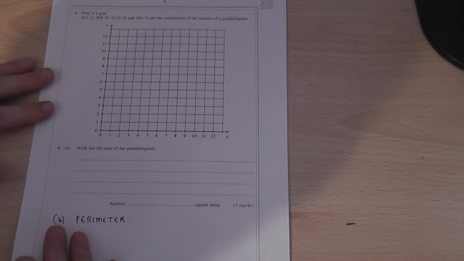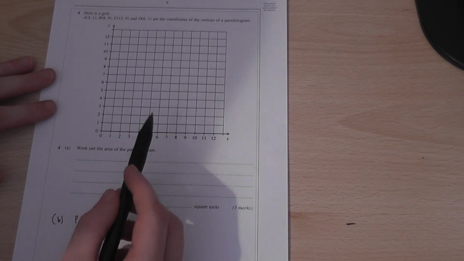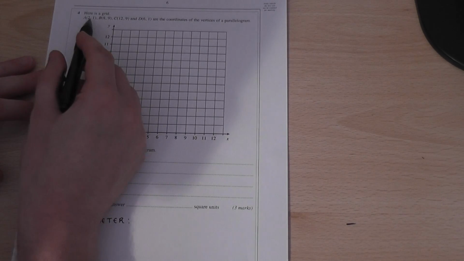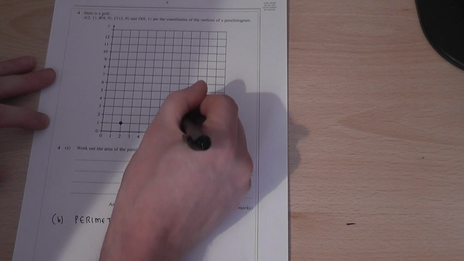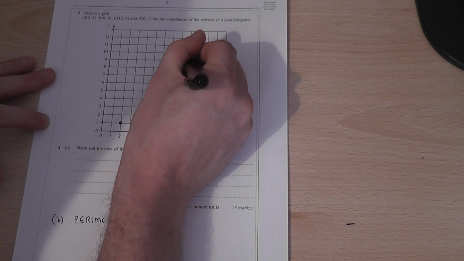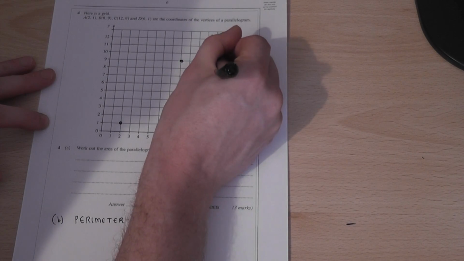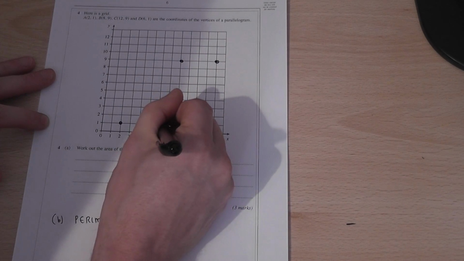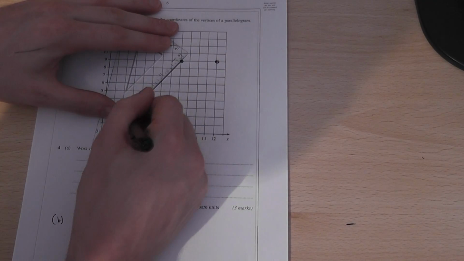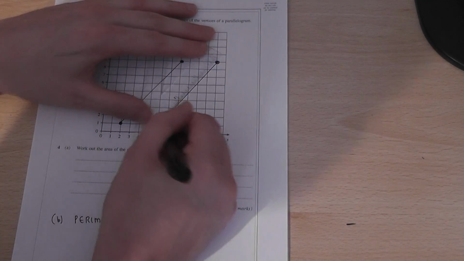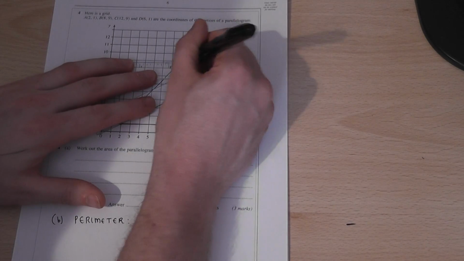Now question 4 begins as just a coordinate question. So we're given 4 coordinates and we're going to plot them. So 2 across 1 up, 2 across 1 up, 8 across 9 up, 12 across 9 up, and 6 across 1 up forms a parallelogram, which I will just sketch so we can see it. And the question says is, what is the area of this parallelogram?